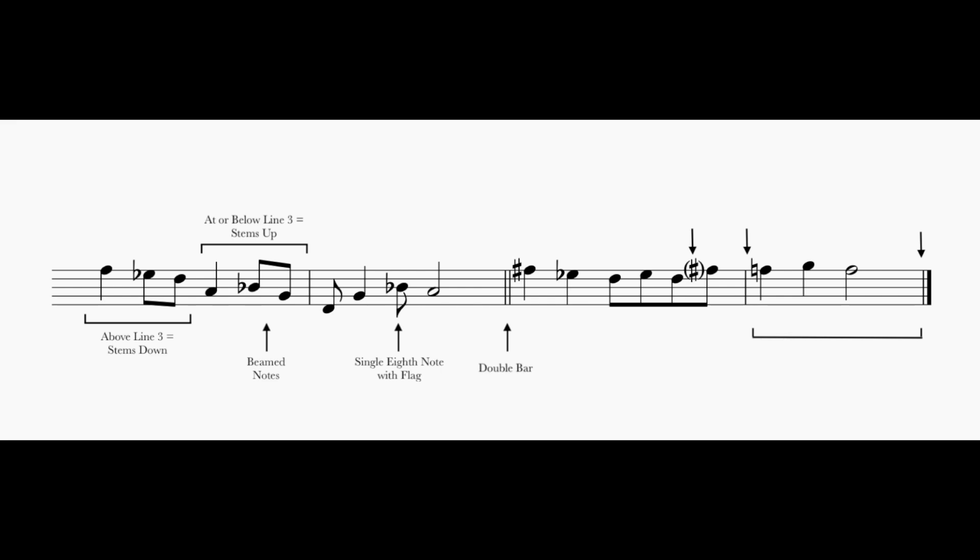There's an example of a double bar line right there, dividing sections of music. This is something called a cautionary accidental. Now, if you look at this measure, you see the F sharp on the downbeat of the measure. But remember that once we have an accidental, that accidental carries through the entire measure unless otherwise stated. So, do we have to put that F sharp there?